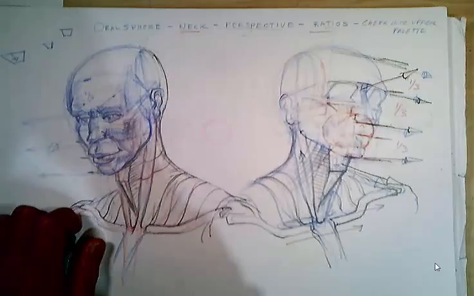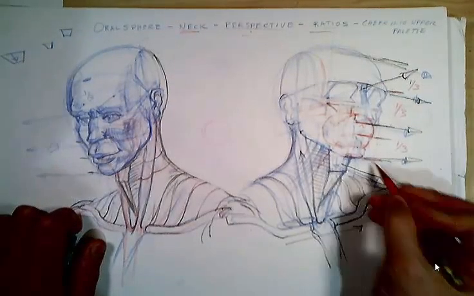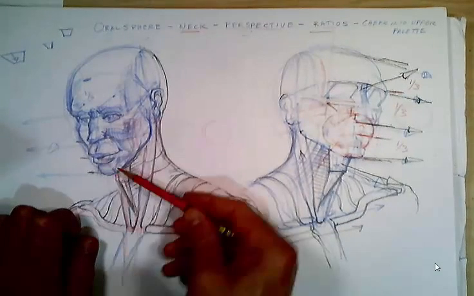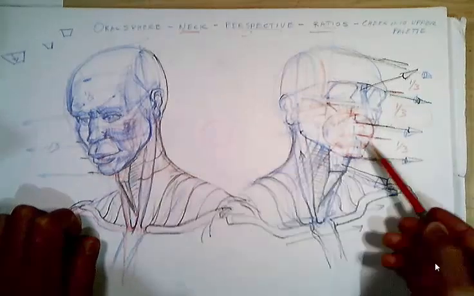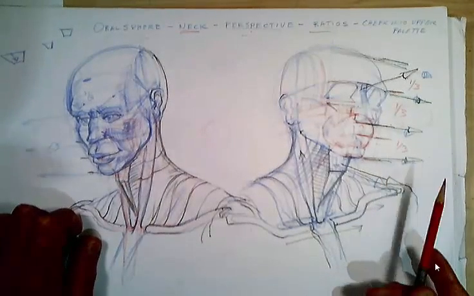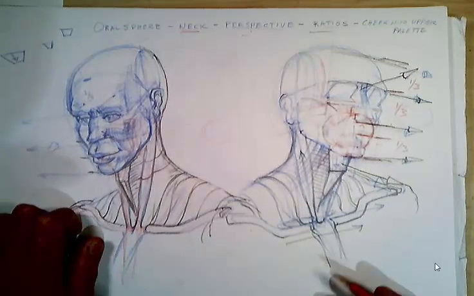That's important. And then also, once you get these, think of there being a vanishing point over here, so that these things taper. That's why I'm putting these arrows here and here. So there's a sense that this front plane is going back in perspective. You can think of it this way too. It's more important with the front side of the face.